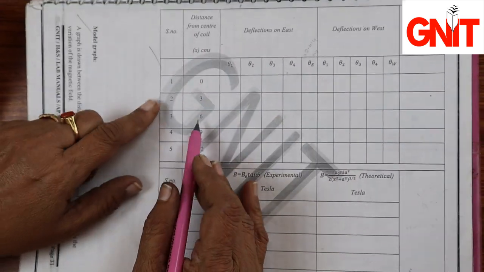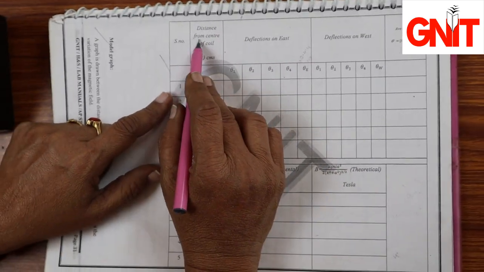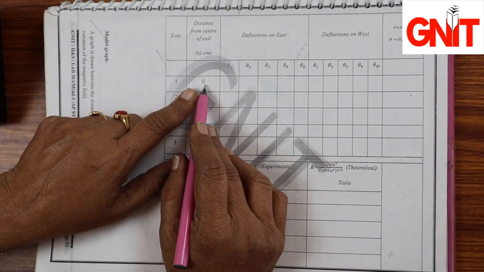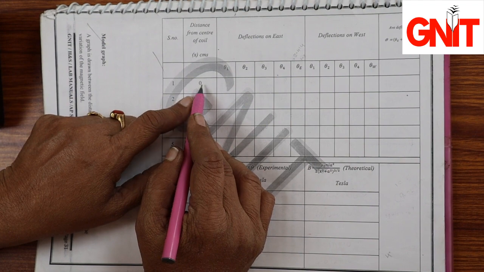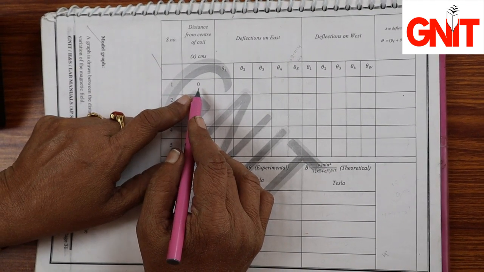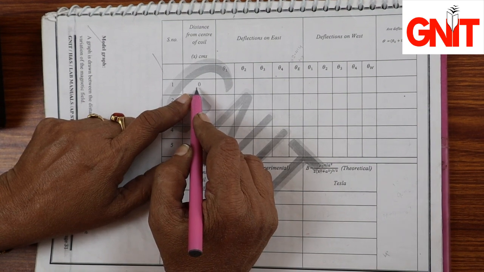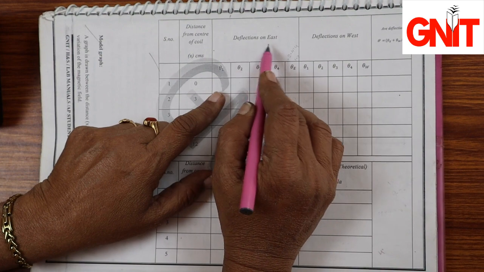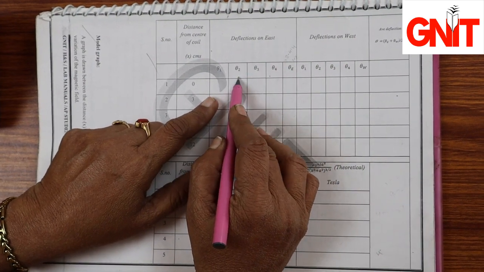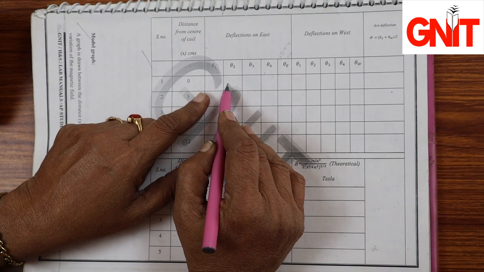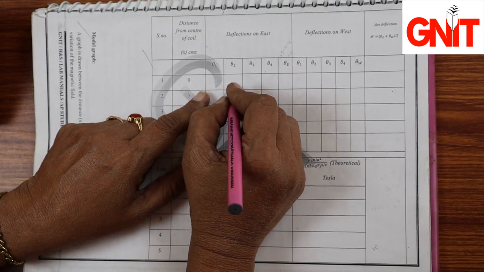In this table, you will note down the distance from the center of the coil, x centimeters. When I started the experiment, I did not keep the magnetic needle at any distance. I kept it at the center of the coil. So, the distance is 0. And the deflections on the east, theta 1 and theta 2: one side was showing 60 degrees, the other side was showing 60 degrees. So, I will take it to be 60, 60 here.